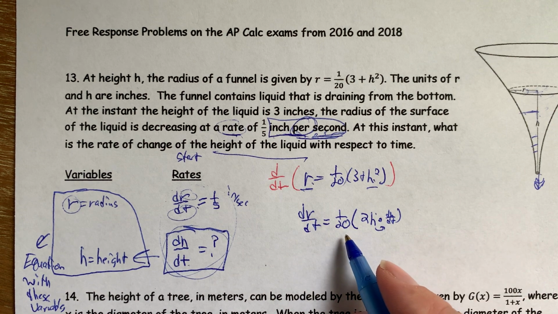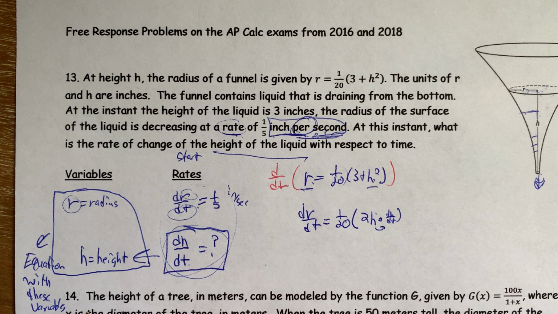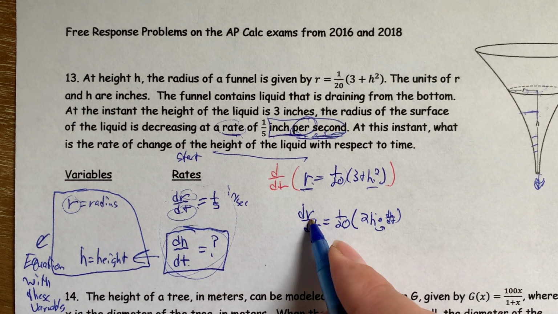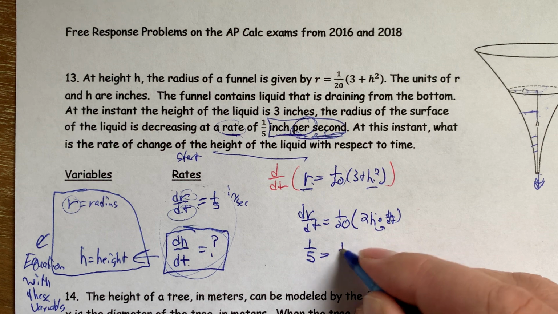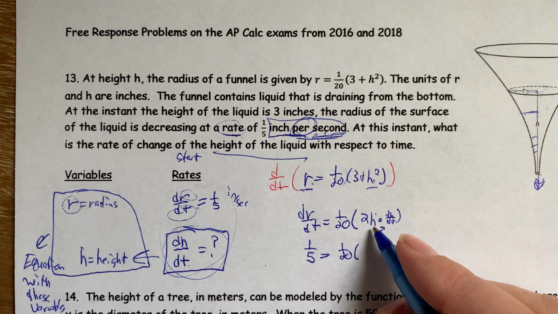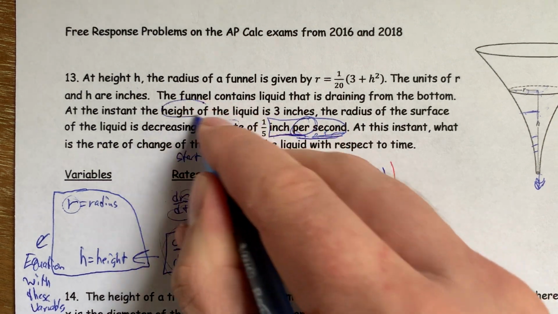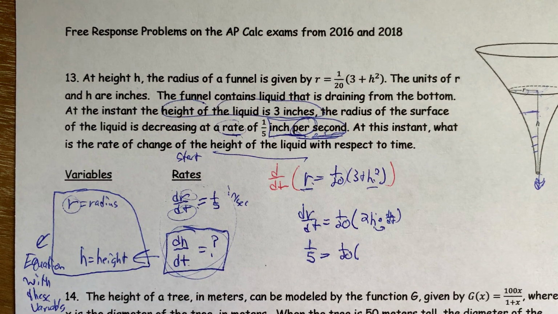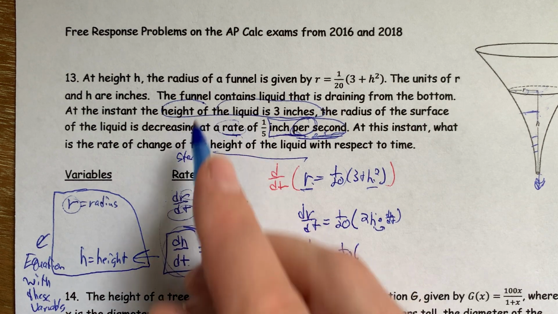I could simplify this if I want, but I'm not going to. I'm just going to go ahead and plug in. dr/dt was 1/5. The h: the problem tells us the height at the instant when the height of the liquid is 3 inches. This is not saying that the height is always 3. This is a value of h.